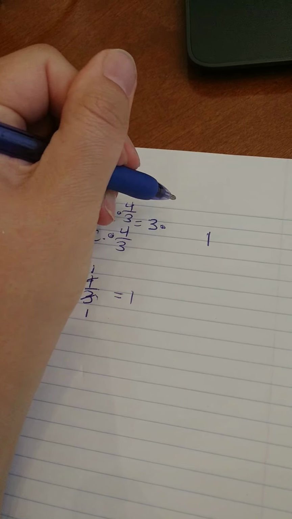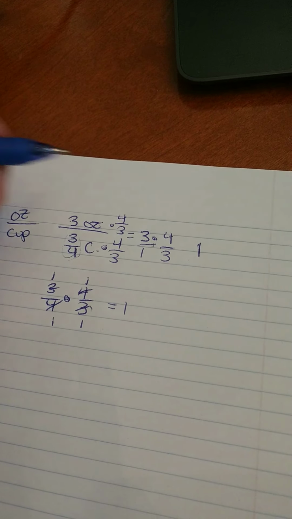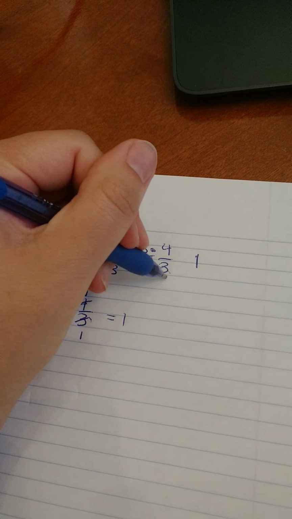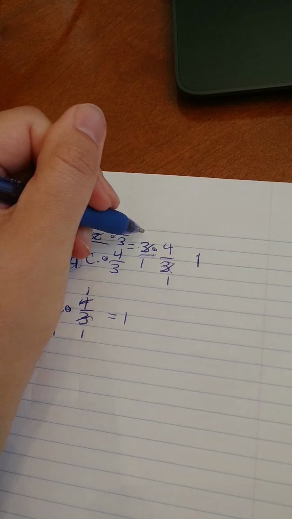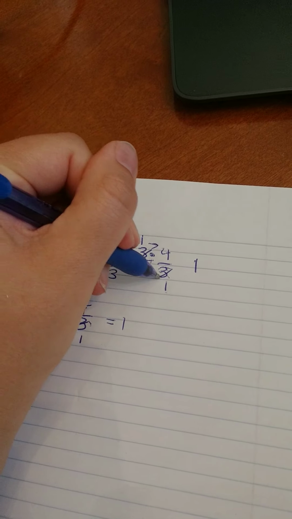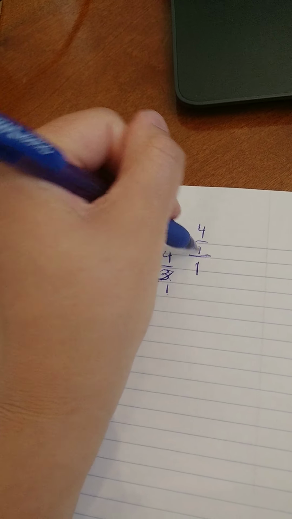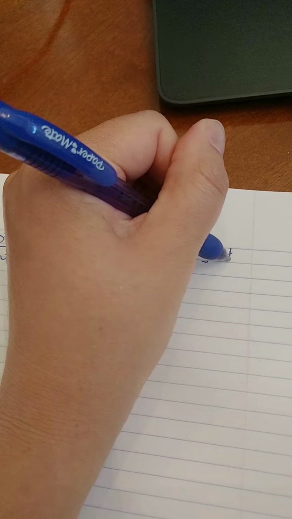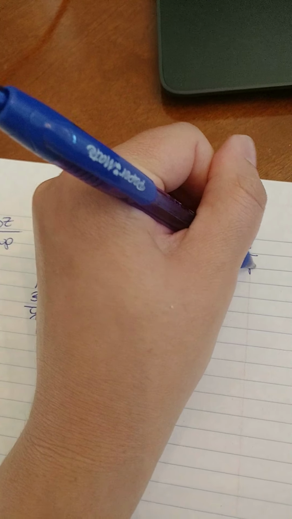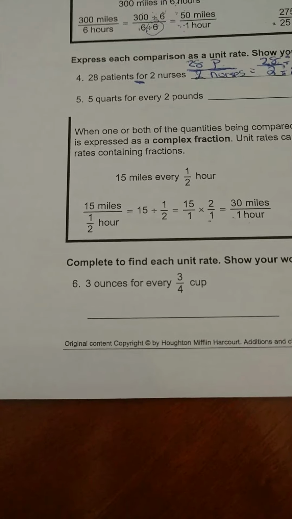So 3 times 4/3. Well, look at that. We can cross cancel it here. 3 goes into 3 one time, because 3 divided by 3 is 1. Multiply across. And essentially we get 4/1, which is the same thing as 4 ounces for just 1 cup. Okay, so that's how we work out number 6.